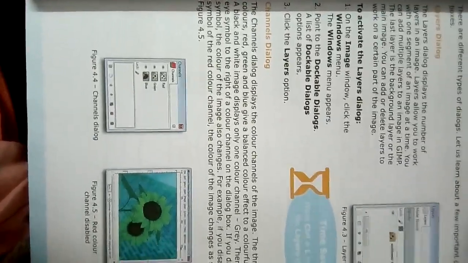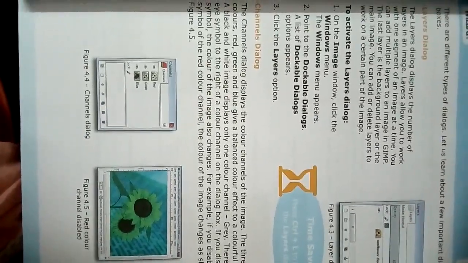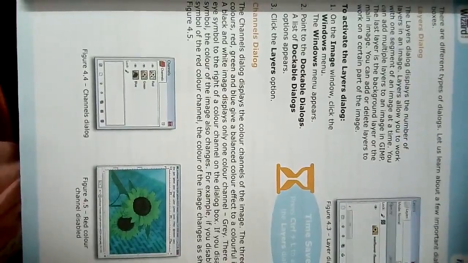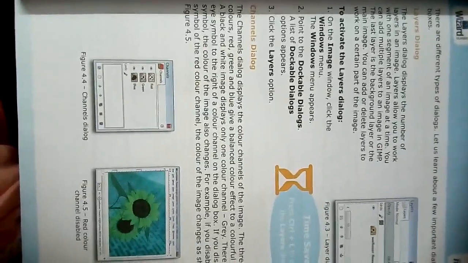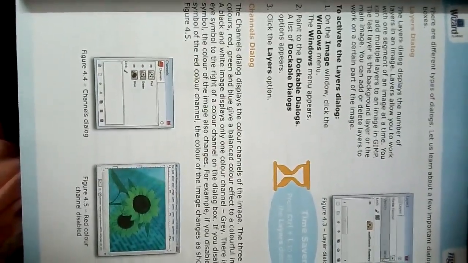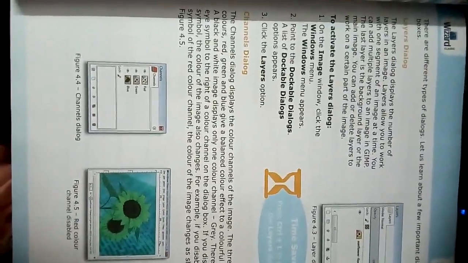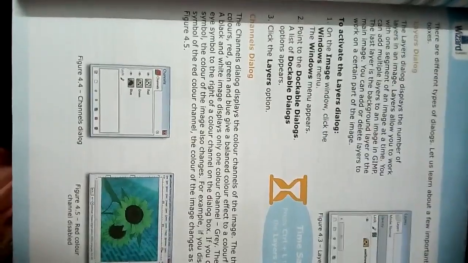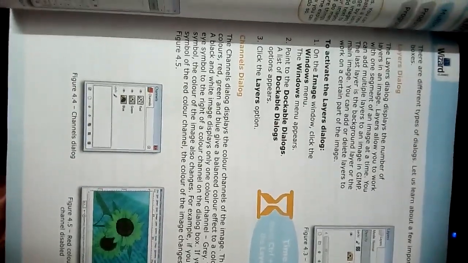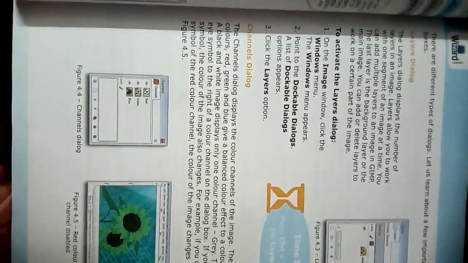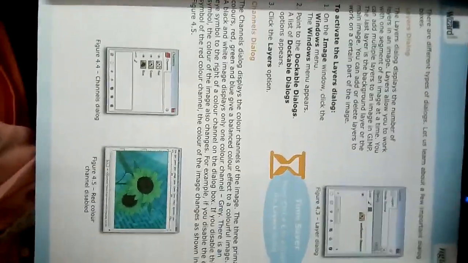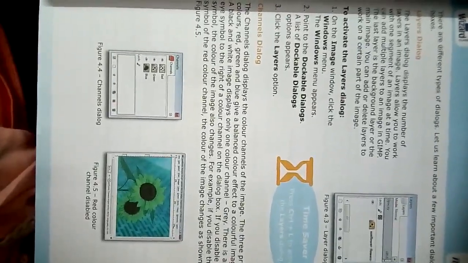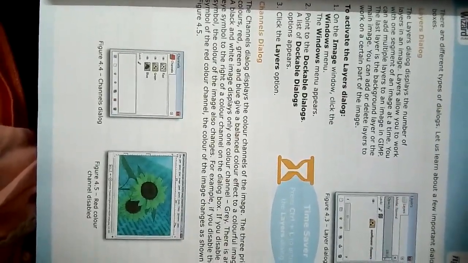So I think all of you understand. There are multiple layers you can insert here. And the last layer is called the background image, or you can say the main window, main layer. Next one is the channel dialog. Channel dialog means it displays the color channels of the image. Primarily there are three colors: red, green and blue.